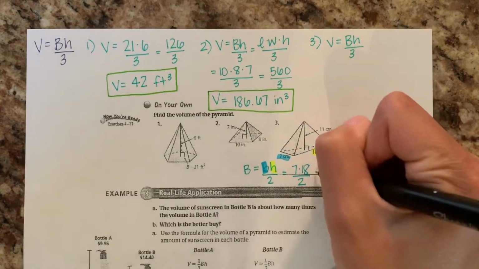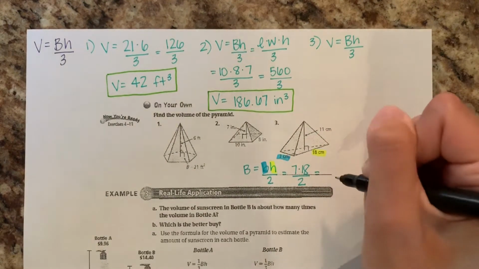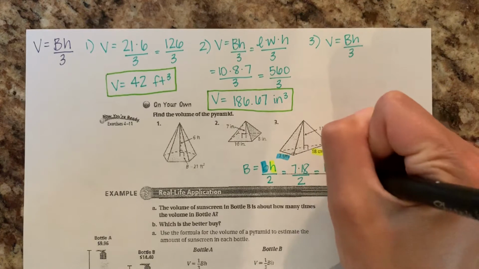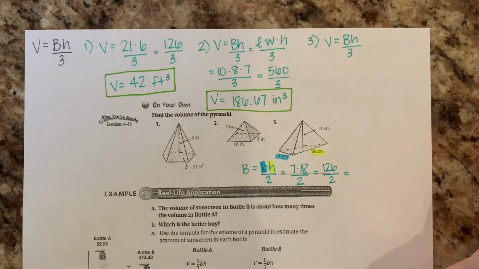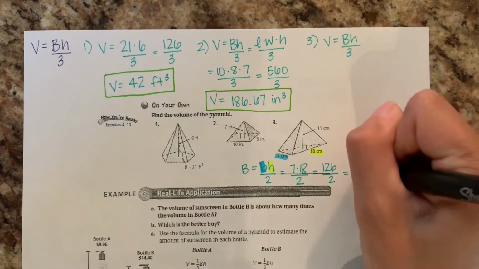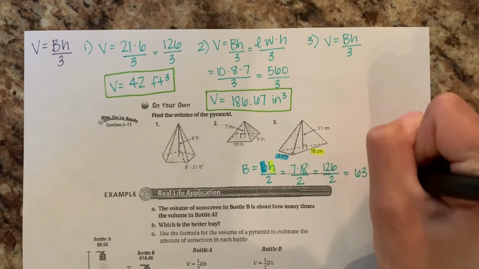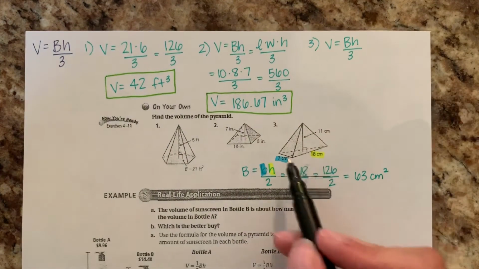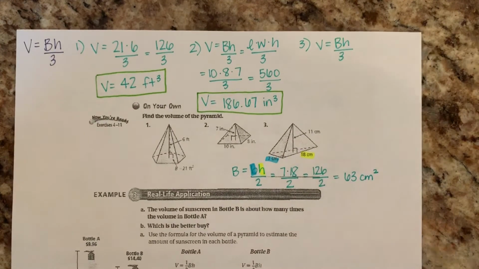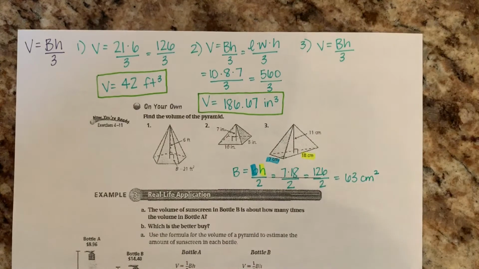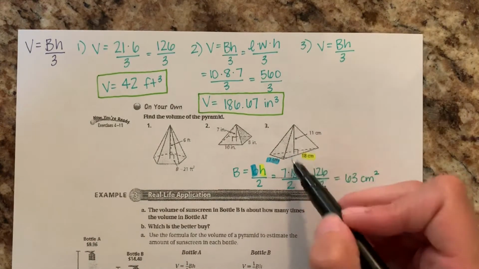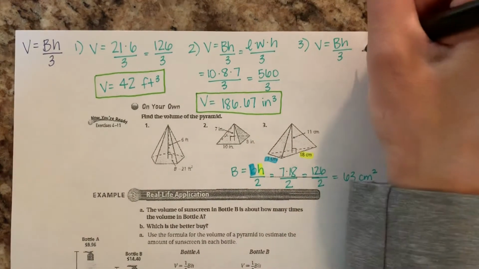So we can go ahead and multiply 7 times 18, gives me 126, divided by 2. So the area of the base is 63 centimeters squared, because we're just talking about area of a triangle. And now we can take that, since that's capital B, we can fill it in. And we notice that the height of our pyramid is 11.